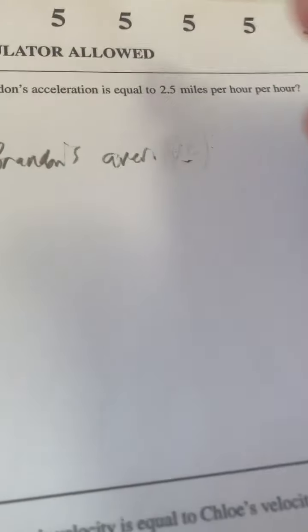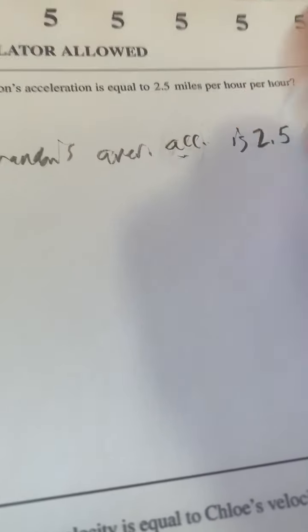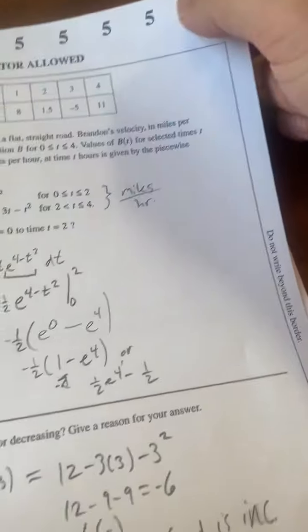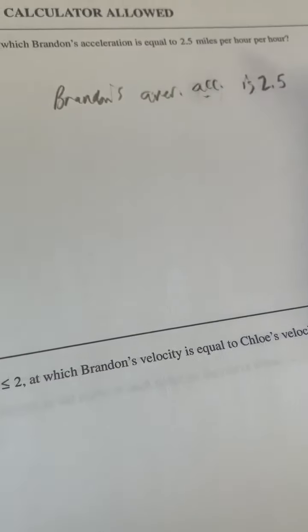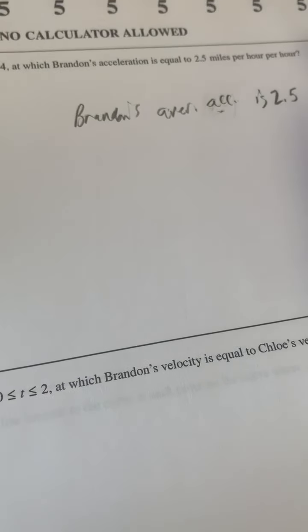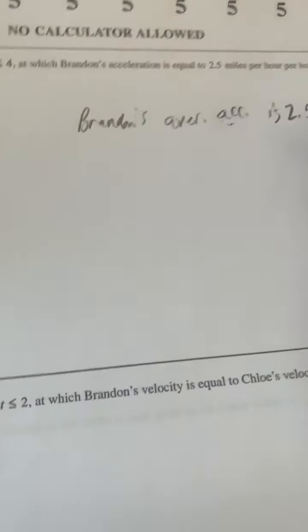Not average velocity, sorry, average acceleration: the average slope of the velocity is 2.5. As long as this is a differentiable function, and it says it was, there will have to be a time when his instantaneous acceleration equals that average acceleration by the mean value theorem.